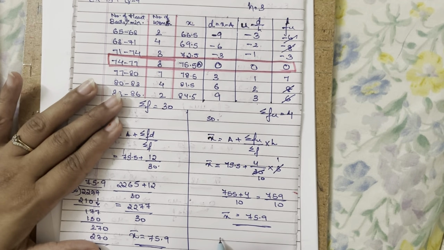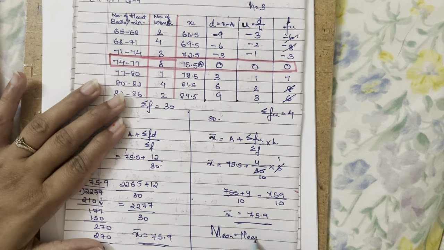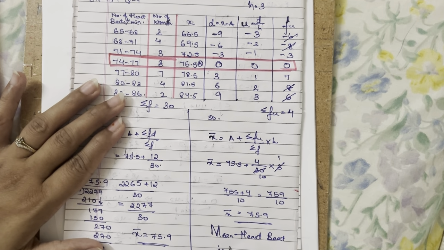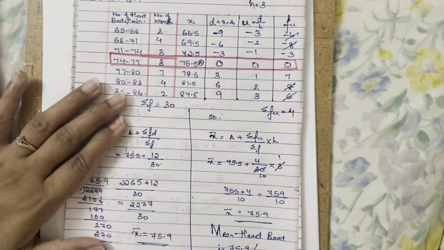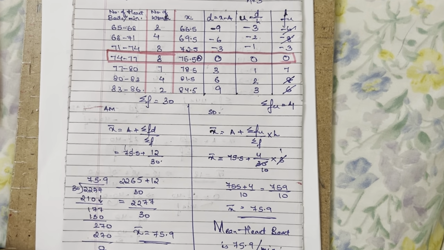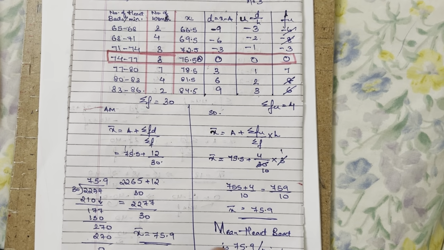So the heartbeat per minute is this. This is the mean heartbeat, 75.9 per minute, would be your answer here. Okay, either method you choose. So these are the basic different methods that you have in the textbook to solve for your examination.